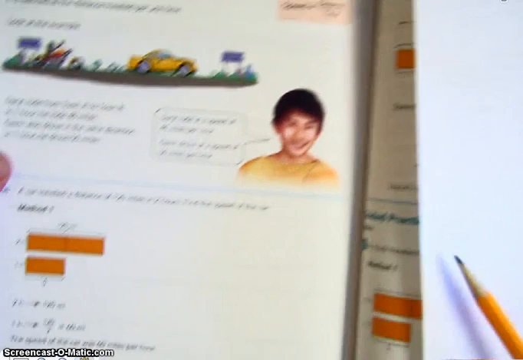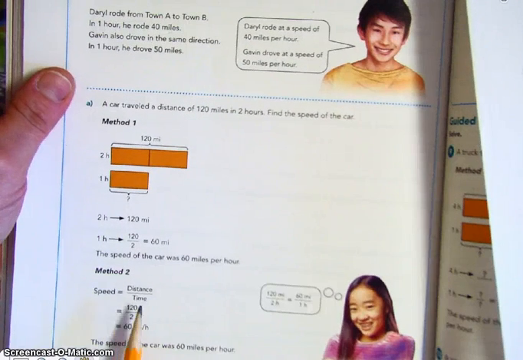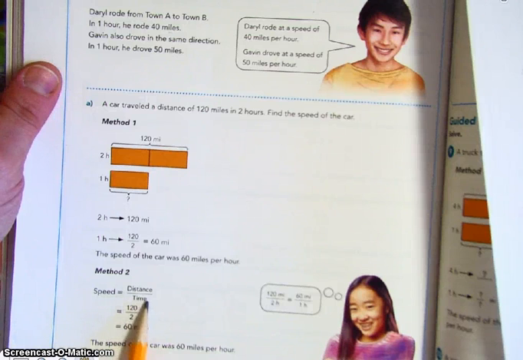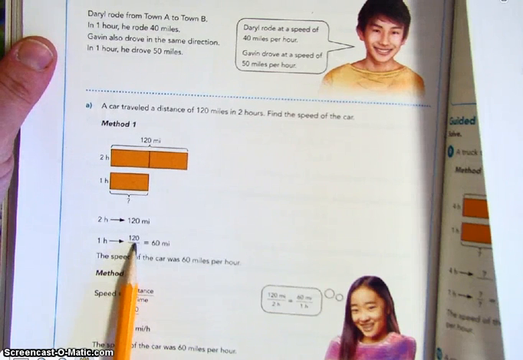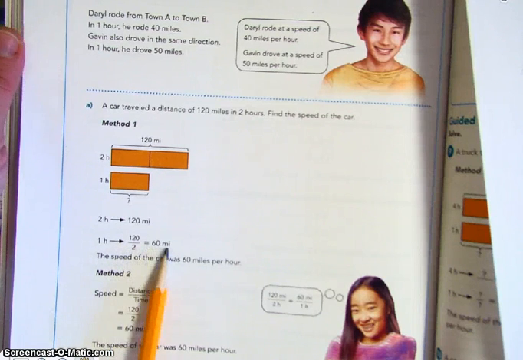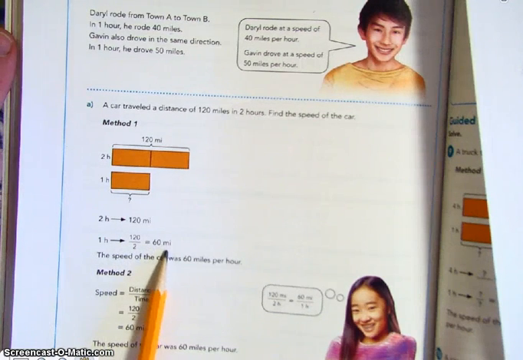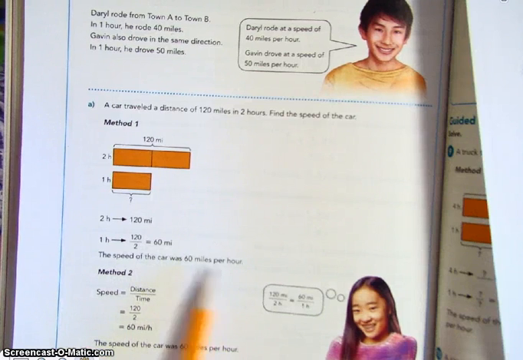So just like that, right down here, they did the same thing. Distance at the top, time on the bottom. So the distance was 120 miles. We divided it by the time, 2 hours, and it equaled 60 miles. So the speed of the car was 60 miles per hour, or in 1 hour.